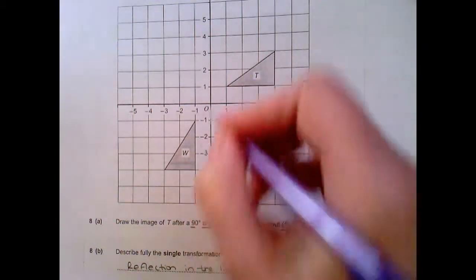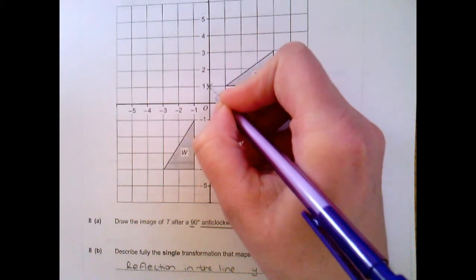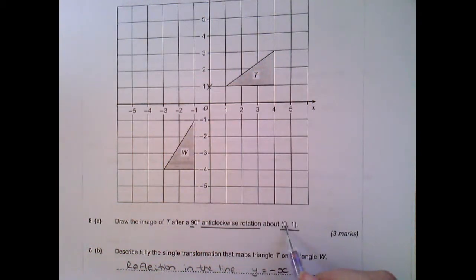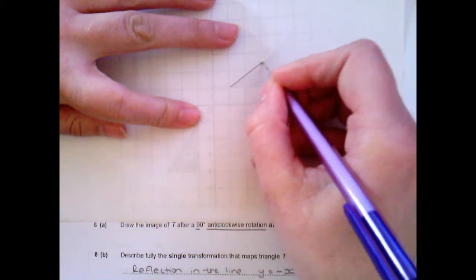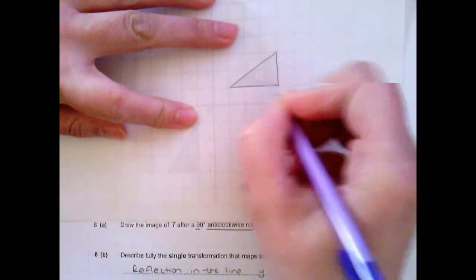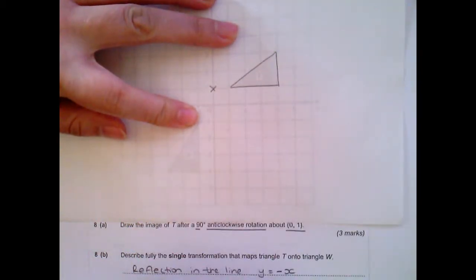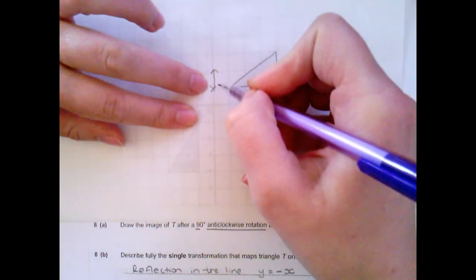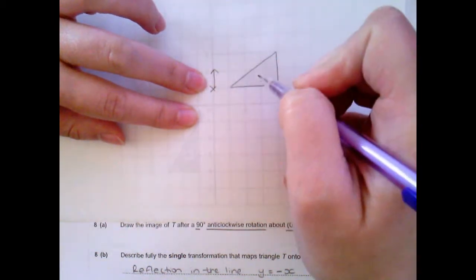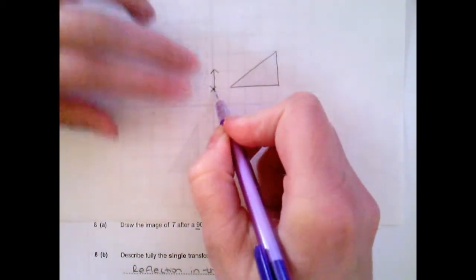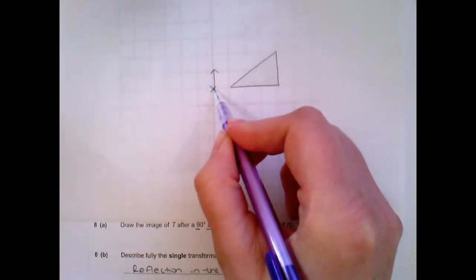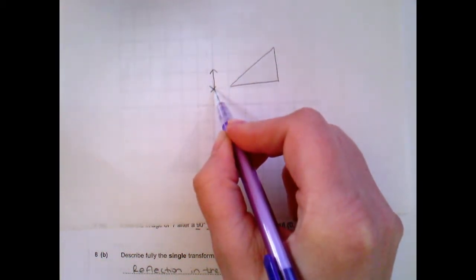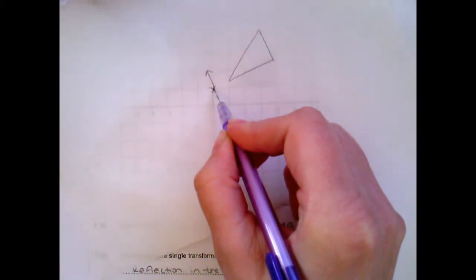So (0,1) is there. So the 0 means you don't go across any, and then you just go up 1. So we're going to be tracing out the triangle, and then mark on where the centre of rotation is. I would always put an arrow up from the centre because it's easier for you to watch the arrow spinning round rather than the shape. So you hold the tracing paper down then at that centre and spin it 90 degrees anti-clockwise. So watch for the arrow turning through a quarter turn.